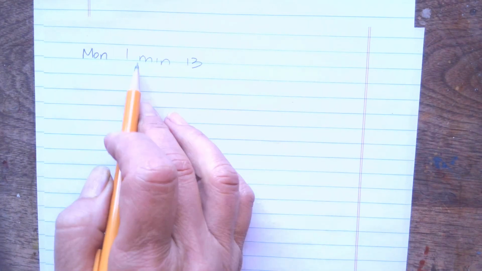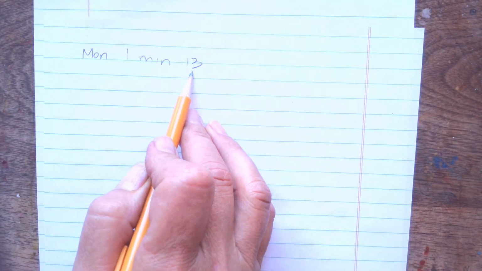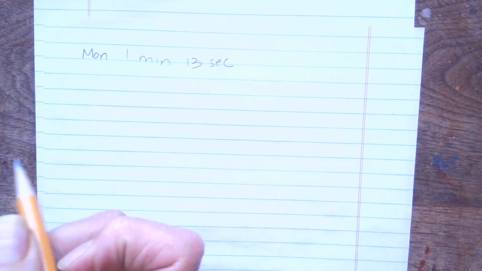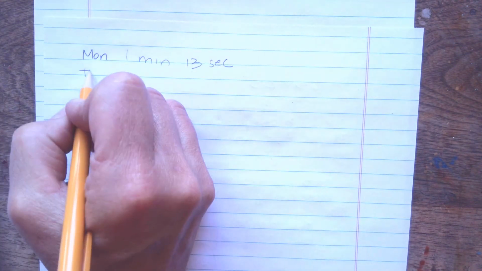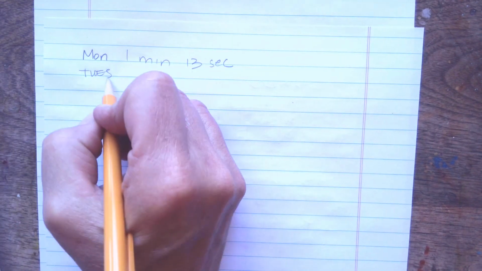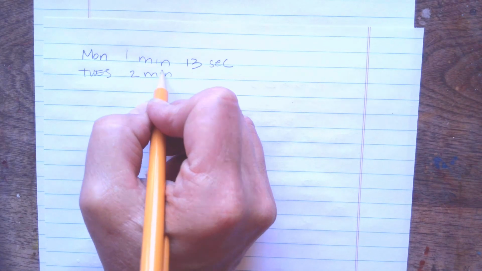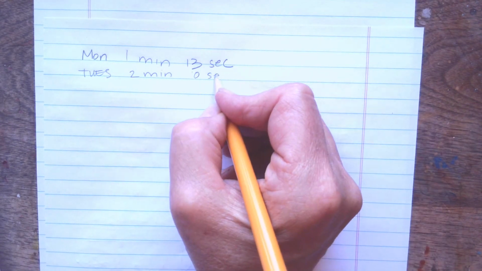Okay. Number 4 on lesson 10 is Mr. Jefferson's class was timing the morning announcements. On Monday, the announcements lasted 1 minute and 13 seconds. So I'm going to write Monday, 1 minute, 13 seconds. Make sense so far? On Tuesday, they lasted 2 minutes and 0 seconds.